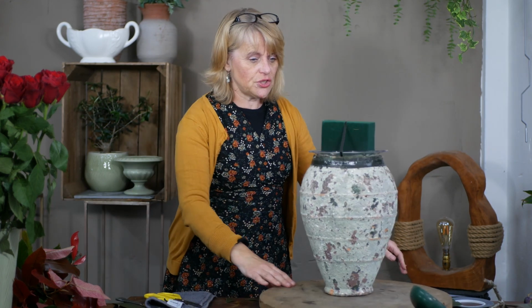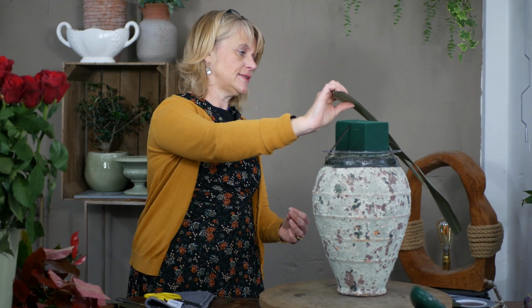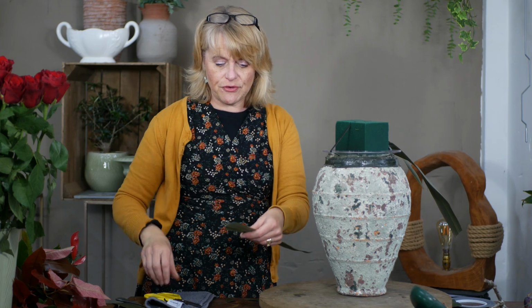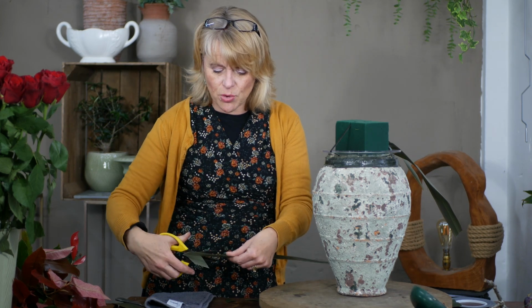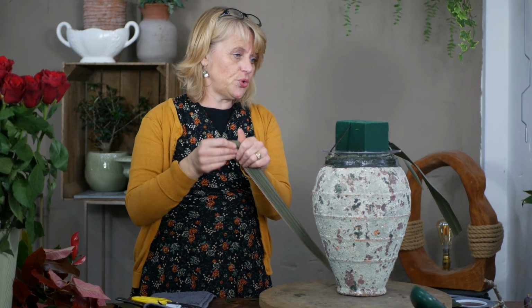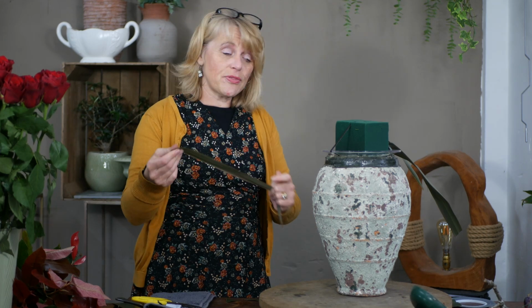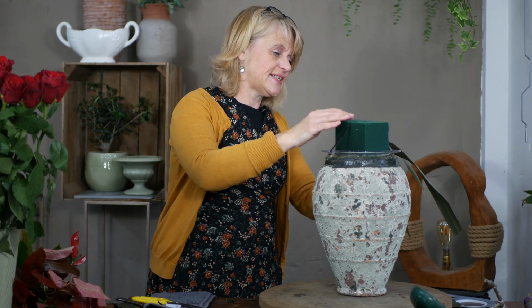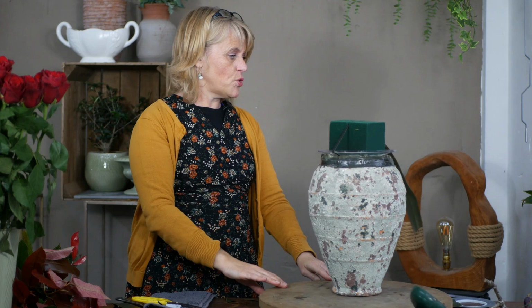Then what I'm going to do is to add one more leaf on that side as well, so that we have a group of three, which is often far more pleasing than a group of two. And I can use the warmth of my hand just to help that leaf curve more elegantly onto the longer side. And that's my first placements in.